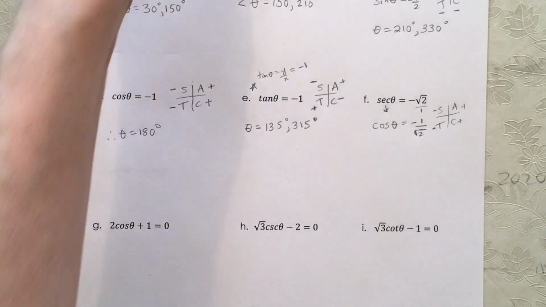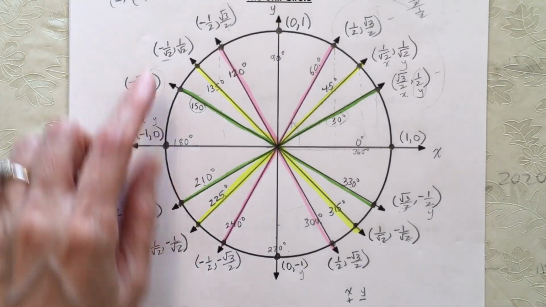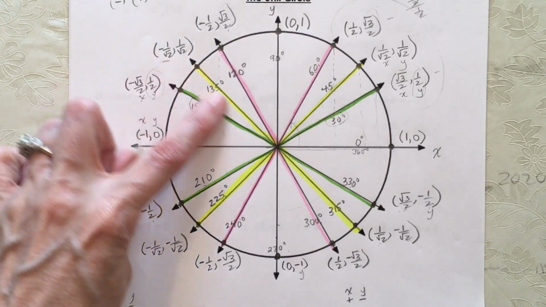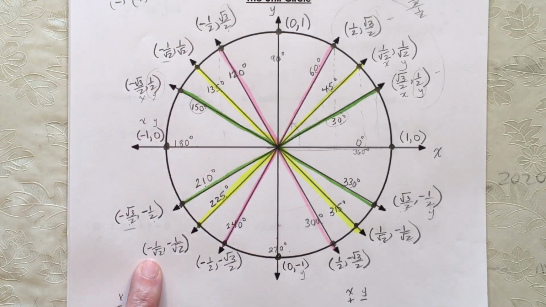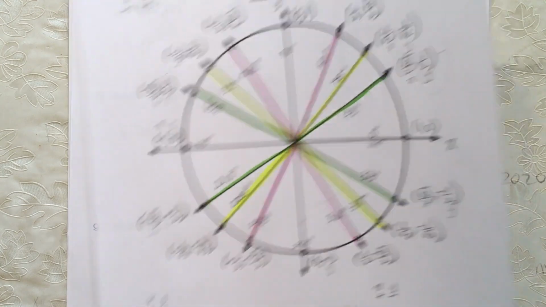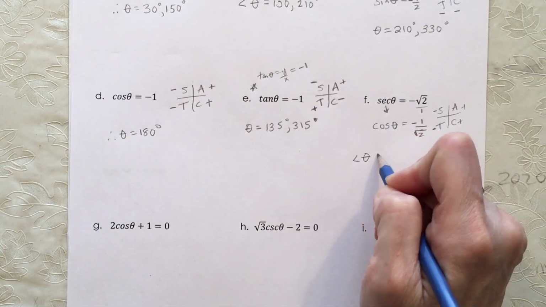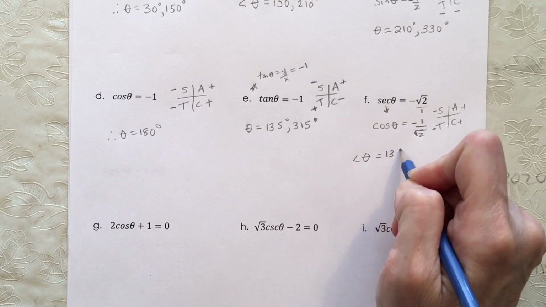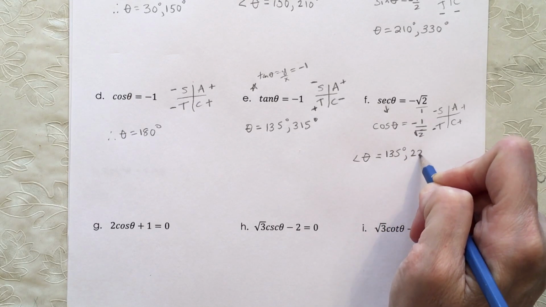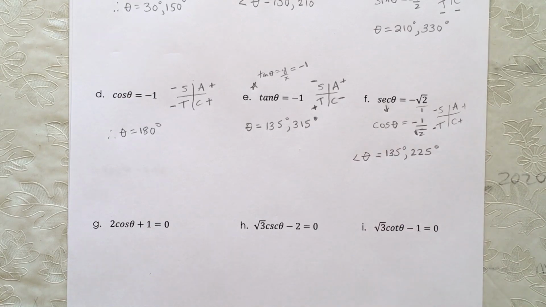And then we also want to know where it's negative 1 over root 2. So we're looking for x value of negative 1 over root 2. So that's at 135 and also at 225. So angle theta is either 135 degrees or 225 degrees between 0 and 360.